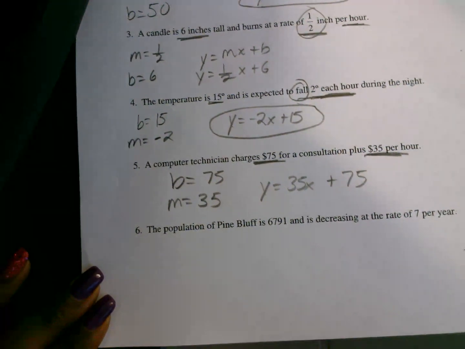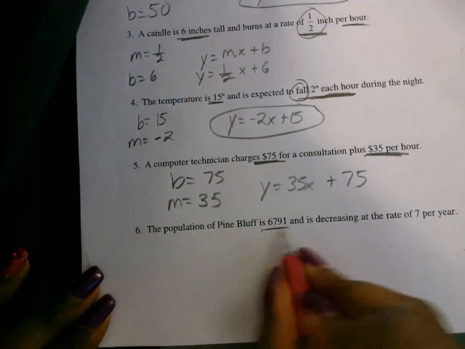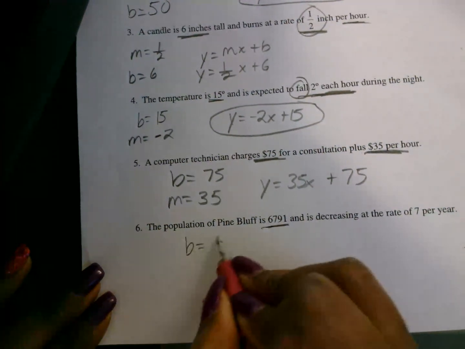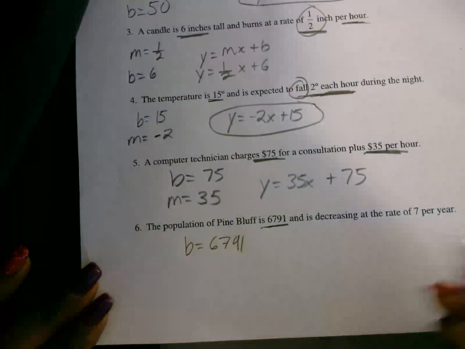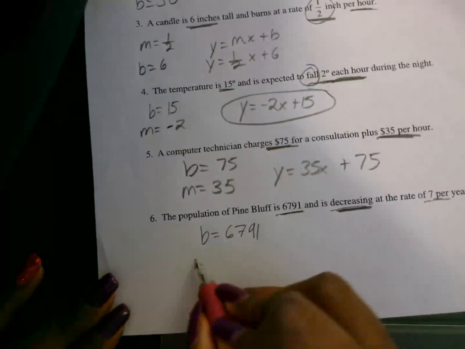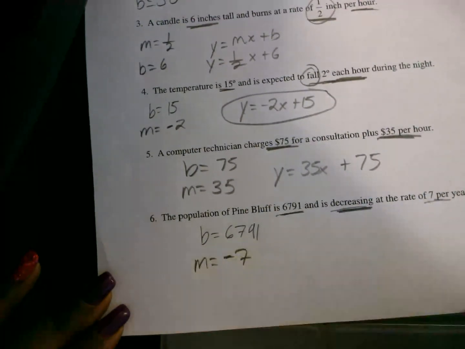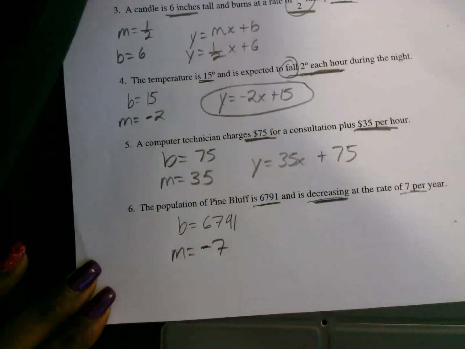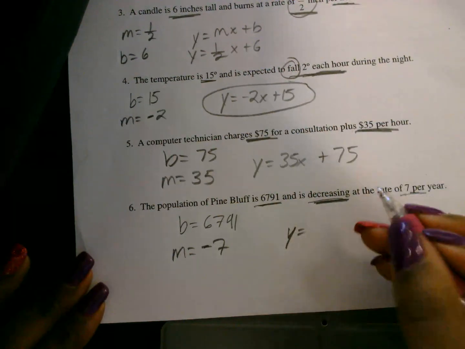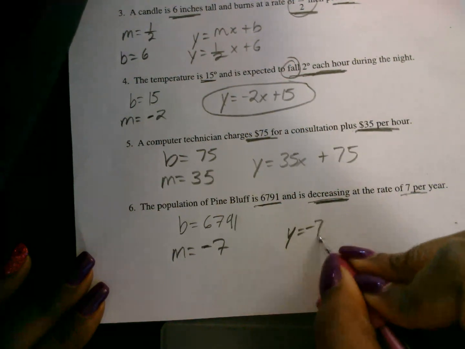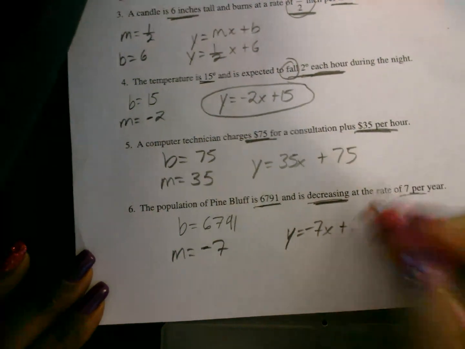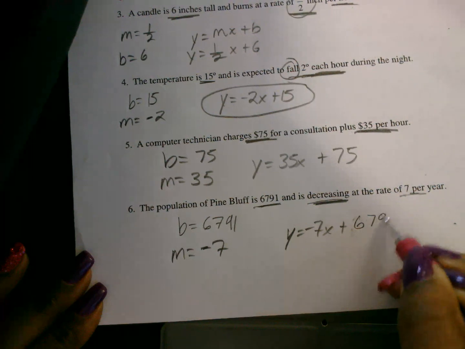Okay? The population of Pine Bluff is 6,791. That's the starting population. Decreasing, that's a negative, at a rate of 7 per year. So m is equal to -7 because the population is going down 7 per year. All right, so my equation is y is equal to -7x plus the starting population of 6,791.